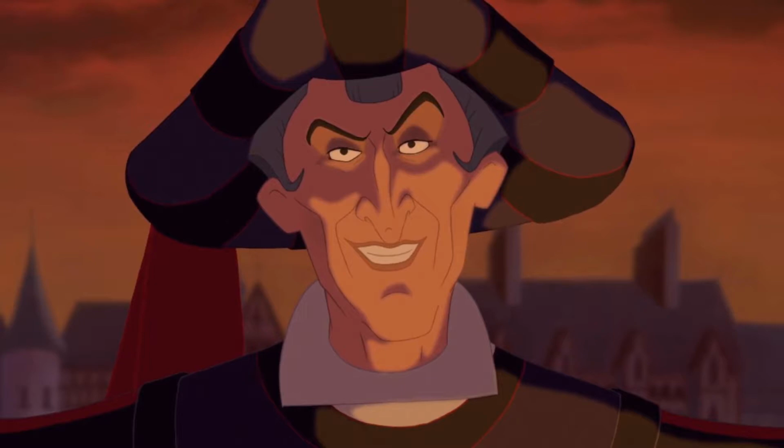This guy here is Frollo. He's the judge in the movie The Hunchback of Notre Dame. And he has an obsession with Esmeralda. He wants to make her his. So he's going to make her go to the fire unless she admits that she wants to be with him.